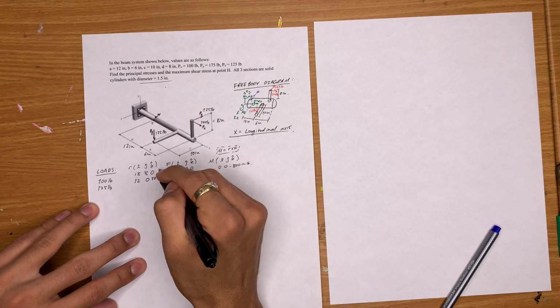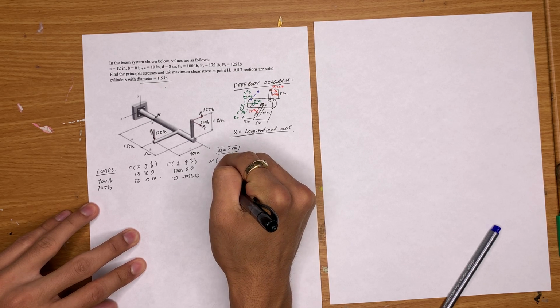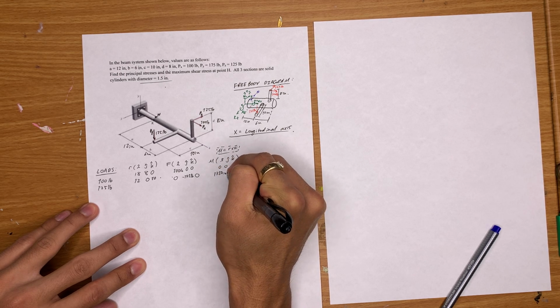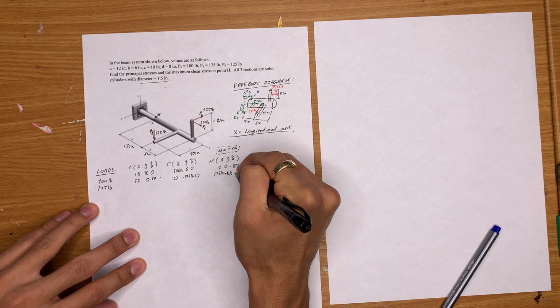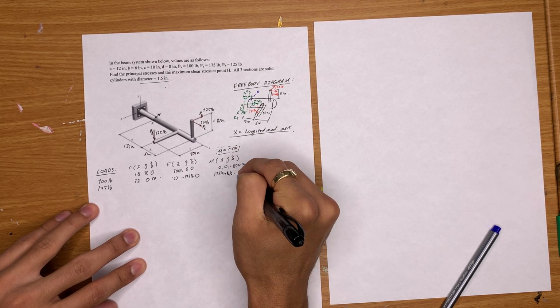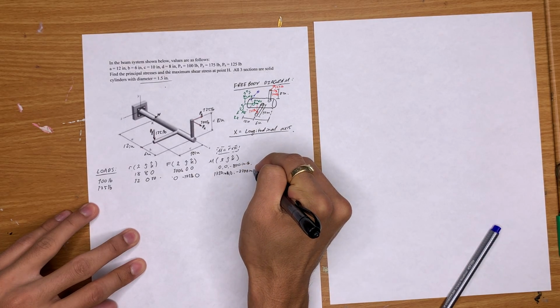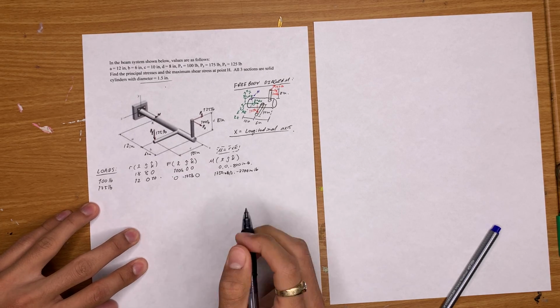When you cross these two vectors, it leaves you with a moment vector of 1,750 inch-pounds, 0 in the J, and in the Z you have a negative 2,100 inch-pound moment caused by this load.